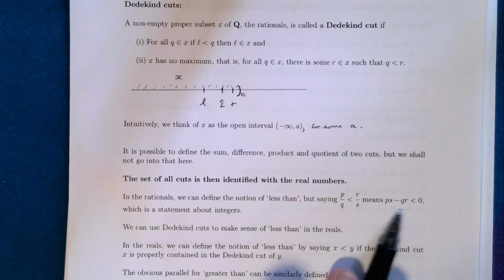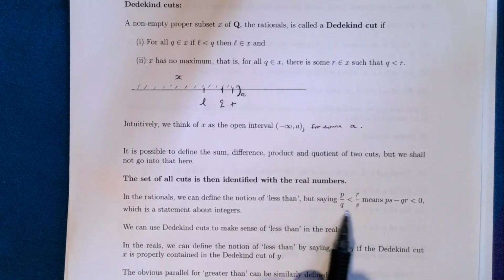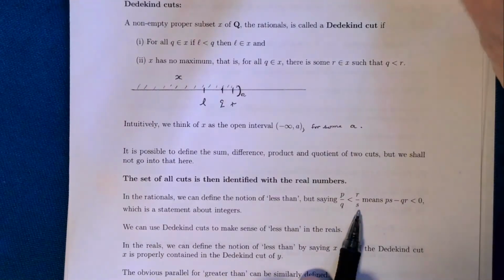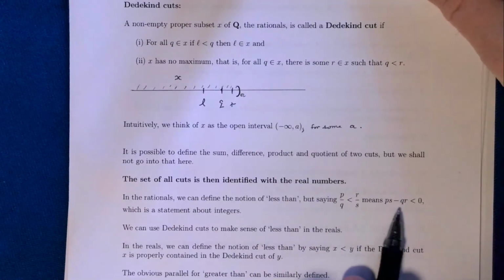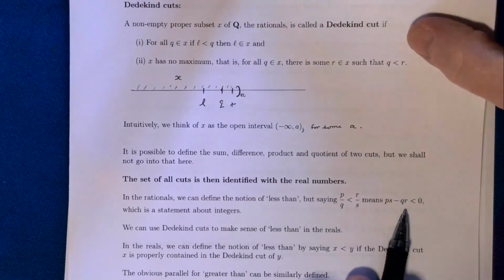And this now is a statement about integers. So we can define the notion of less than in the set of fractions by replacing it with a notion involving just integers. And in the tutorial problems, you'll do one of those.